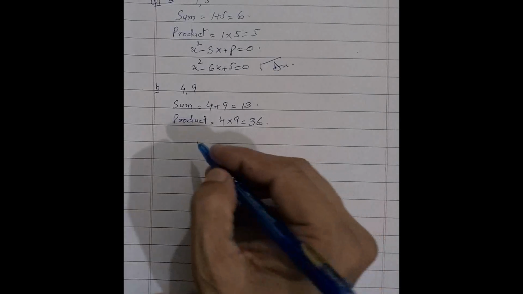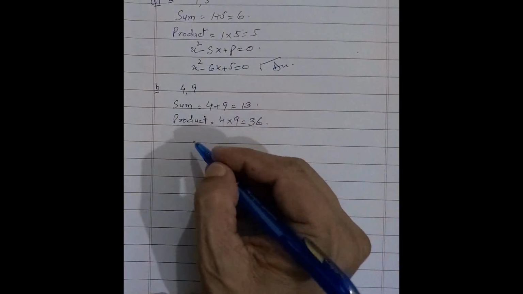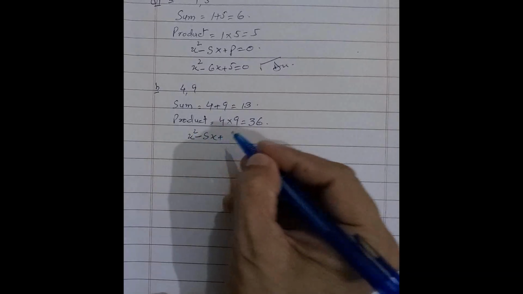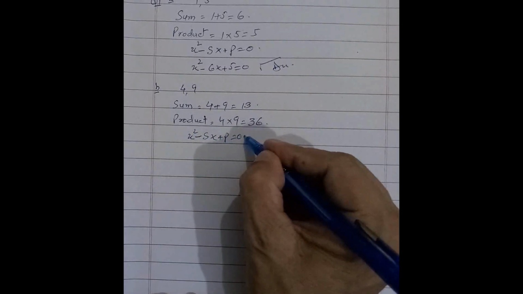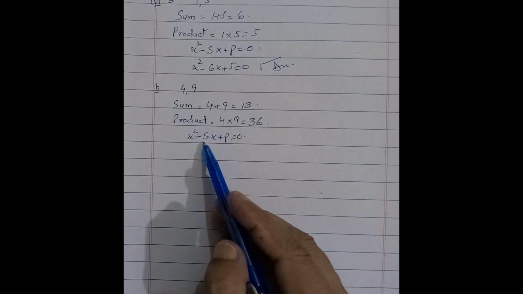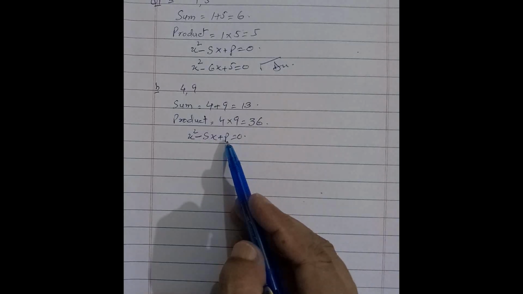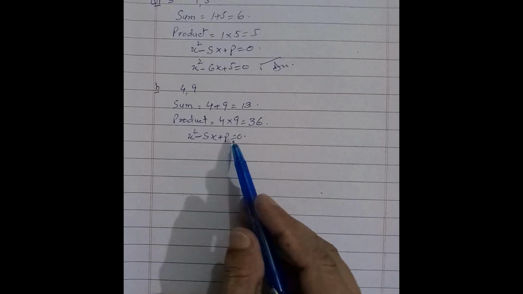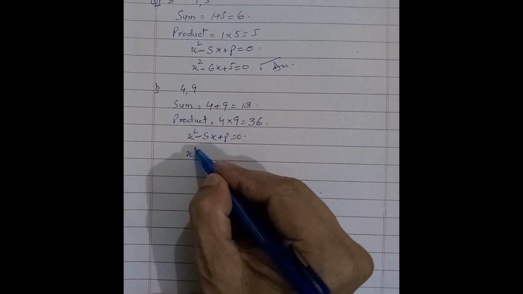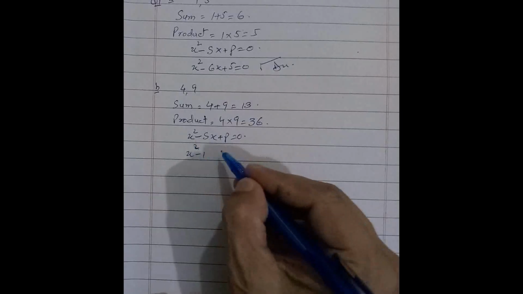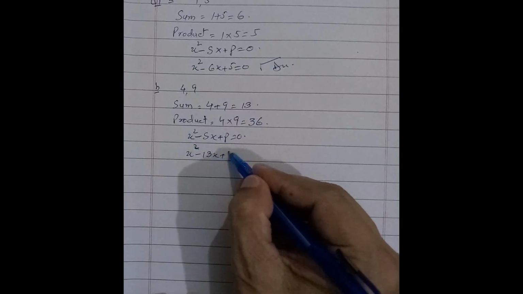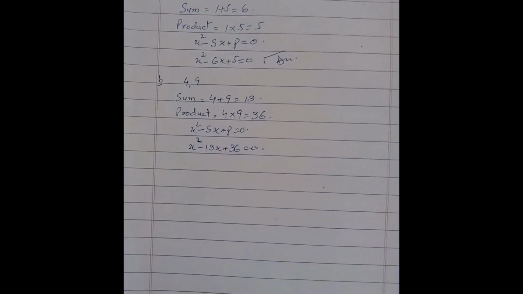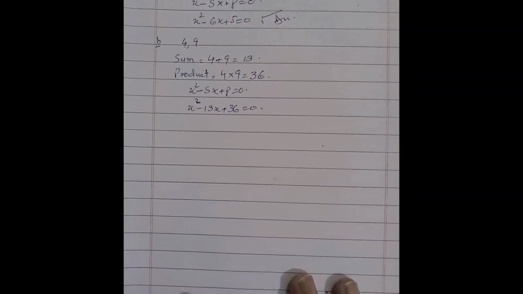And the quadratic equation, you can say the general quadratic equation, x square minus sx plus p is equal to 0. Here s stands for sum and p stands for product. And we put the values of sum and product in the equation. We get x square minus 13x plus 36 is equal to 0. And it is the answer of B part.